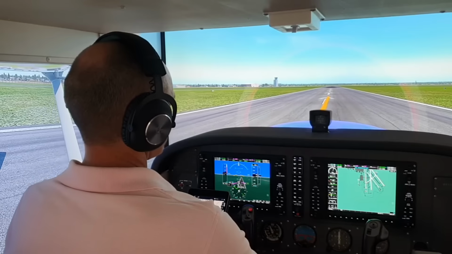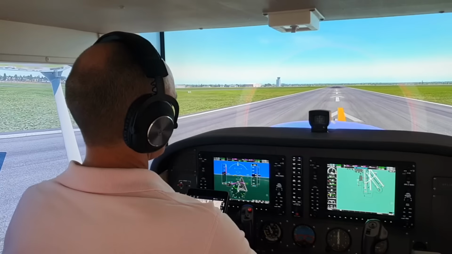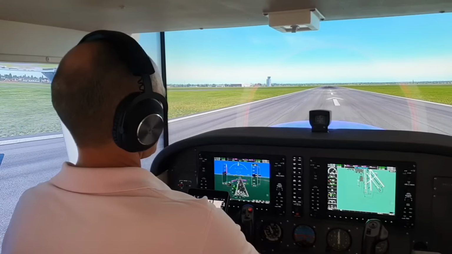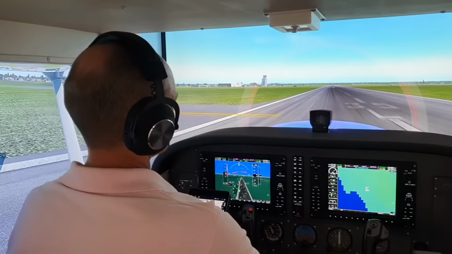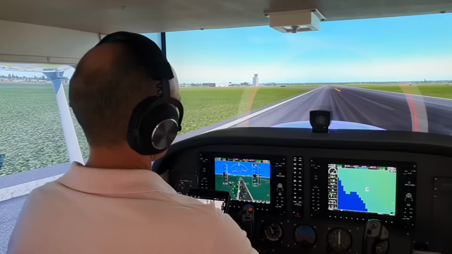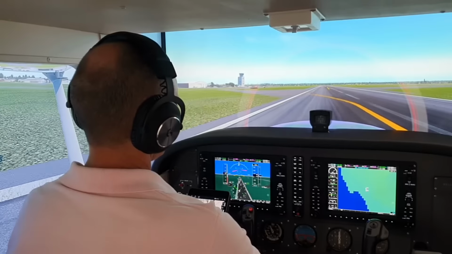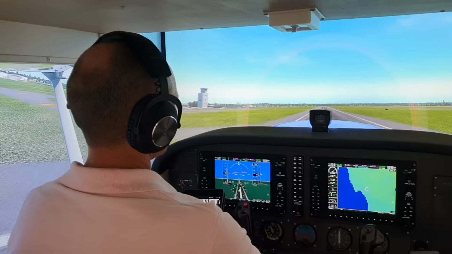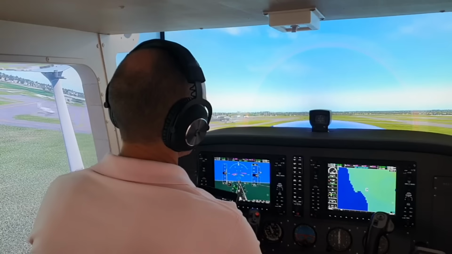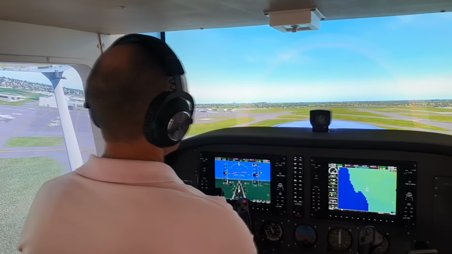A little bit of right rudder, full power. Okay, that vibration's increasing. Oops, I'm a bit off center line here. Airspeed's alive, 50, 60 and rotate. We're up. Just trim that out a little bit, put the nose down.